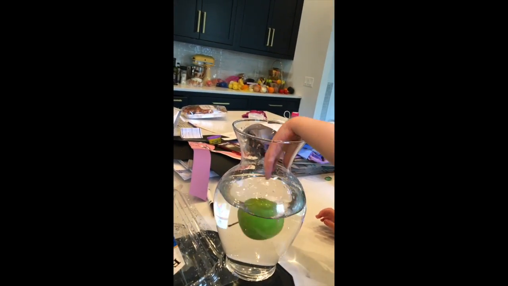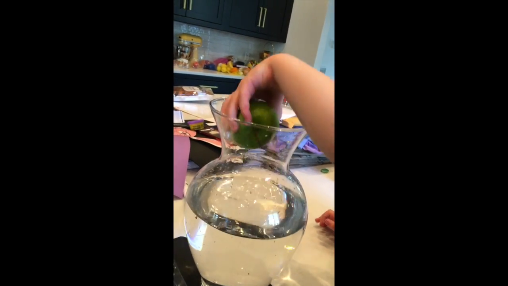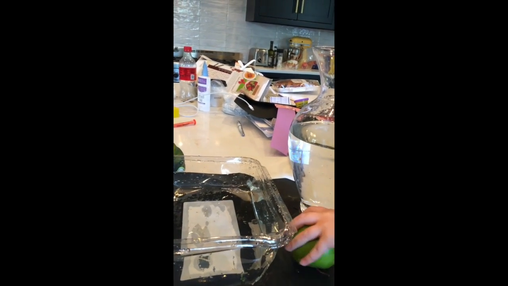Hey, another crazy idea to bounce off you. Do you want to put it in the other one? See if it sinks or floats?